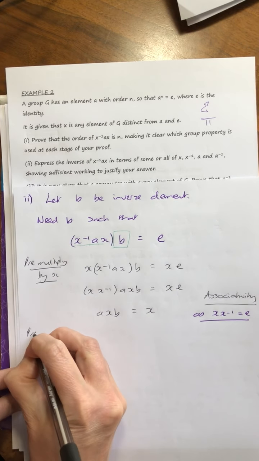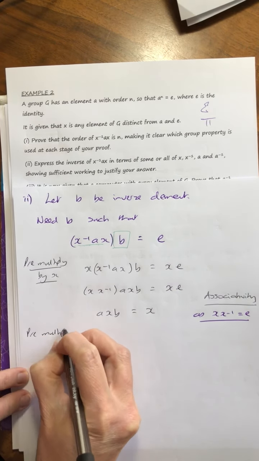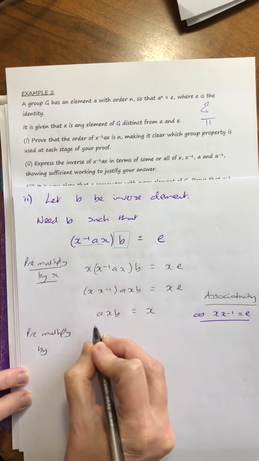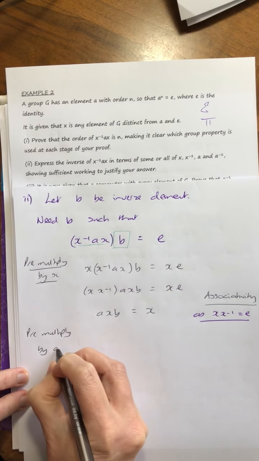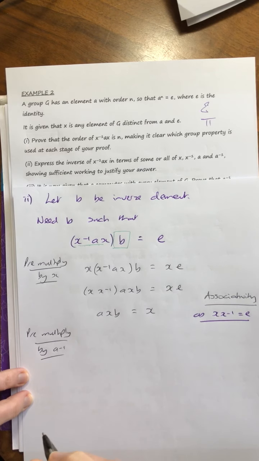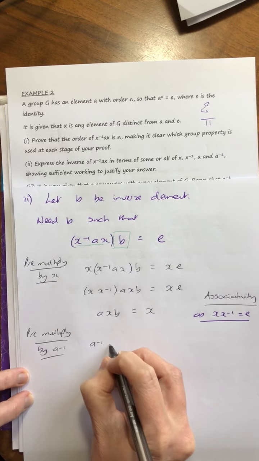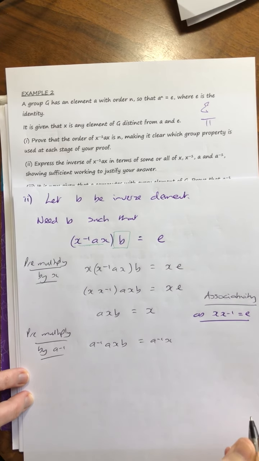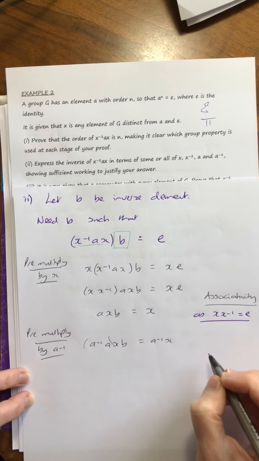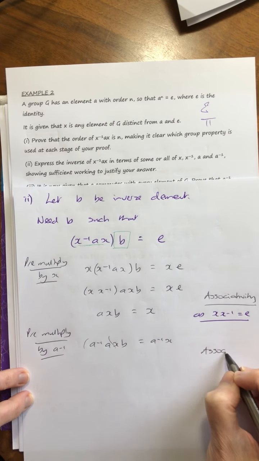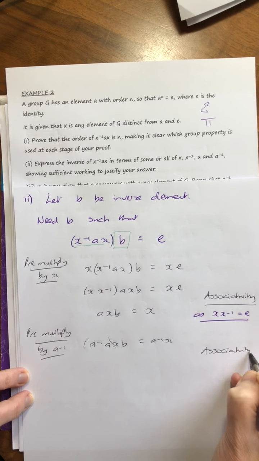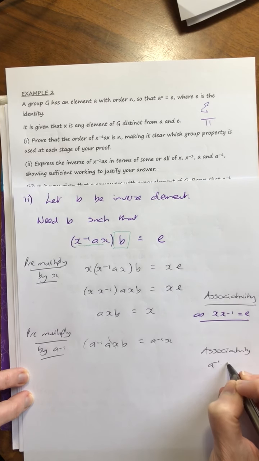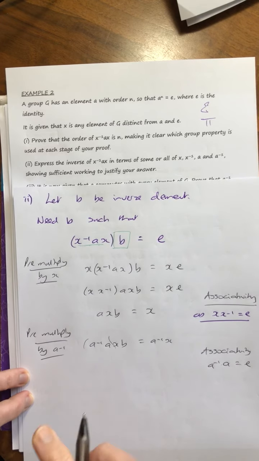Now I'm going to pre-multiply. I need to get rid of a, so we pre-multiply by a inverse. So a inverse axb is equal to a inverse x. Again, I'm going to use associativity together with a inverse a being equal to e.